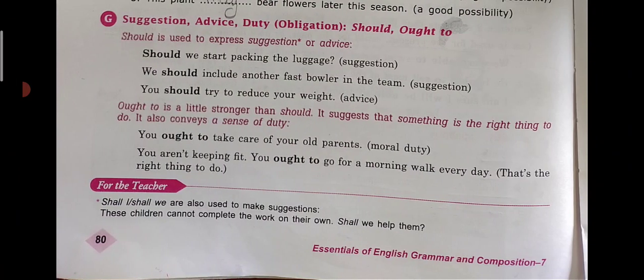Now let us see suggestion, advice, duty. The modals which are used for suggesting, for advising and for showing duty or some kind of obligation. So we use two words for that. One is should, other is ought to. So what is the difference between should and ought to? Should is used to give a suggestion or advice. When we want to give advice to someone, whether they want to follow that advice or not, that is their choice, then we use should.